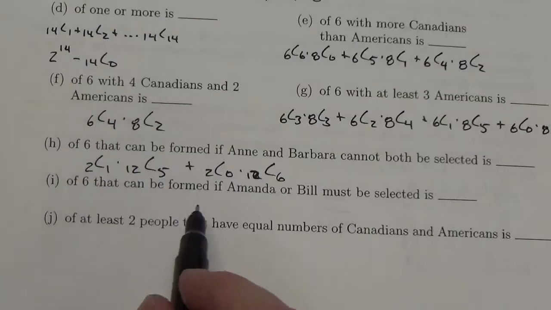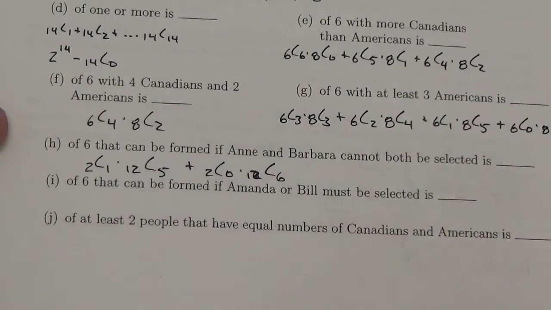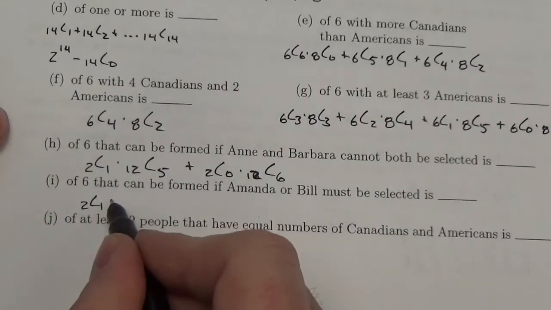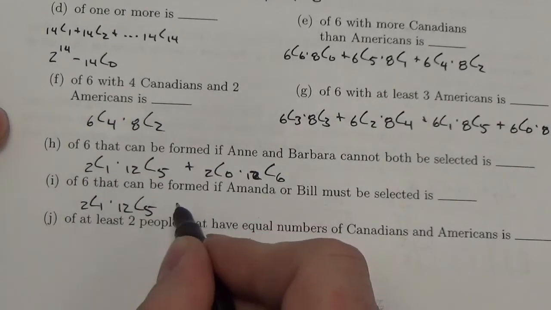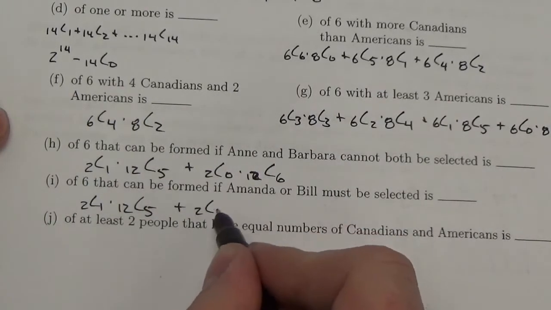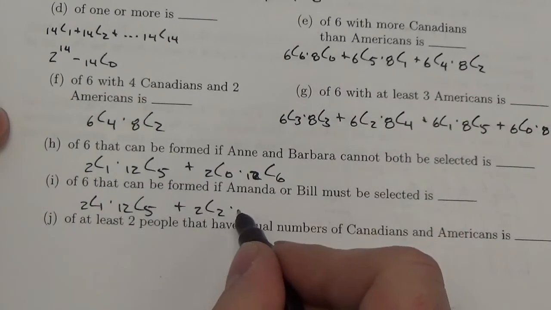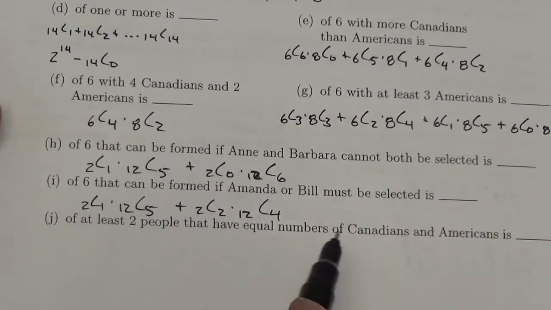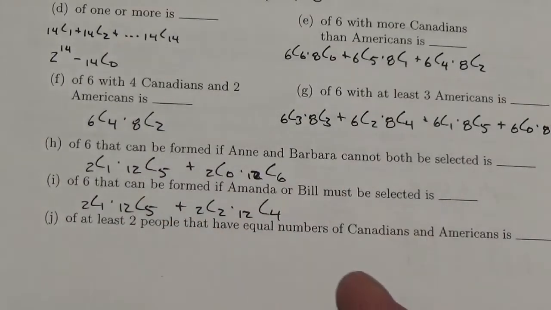Or groups of 6 that can be formed if Amanda or Bill must be selected. So one of those must be selected, in which case 12 choose 5, or you could choose them both. Okay? And that is sometimes an option that people forget here. When we use the word or in math, it is used in the inclusive sense. It could be one or the other or both. So that's going to be a tough one for people to get their heads wrapped around here.